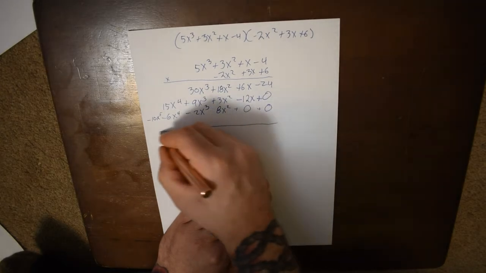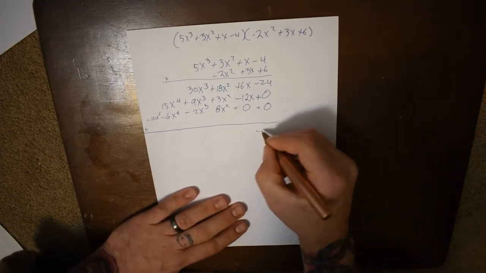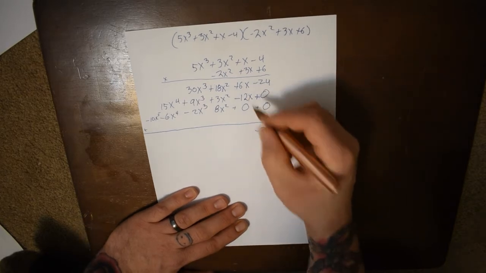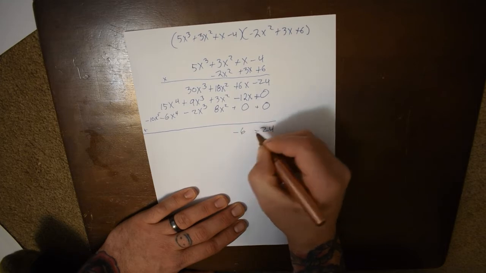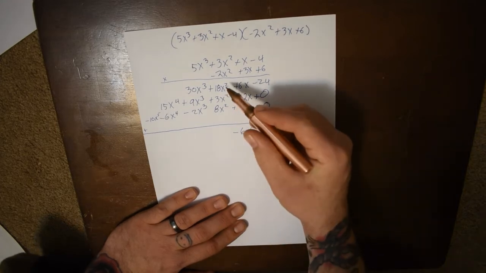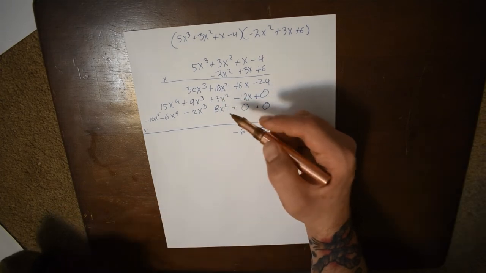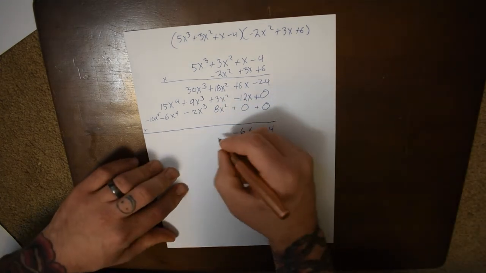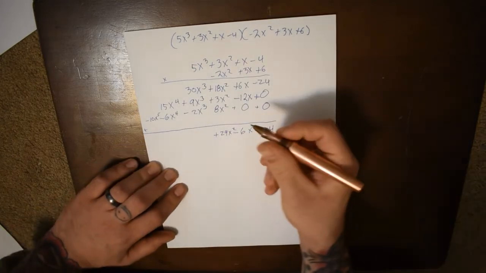Now what we're going to do, go through and add these columns. We'd get a negative 24. We'd get a 6x take away 12x is a negative 6x. 18, 19, 20, 21 plus 8 is 29, so plus 29x squared.